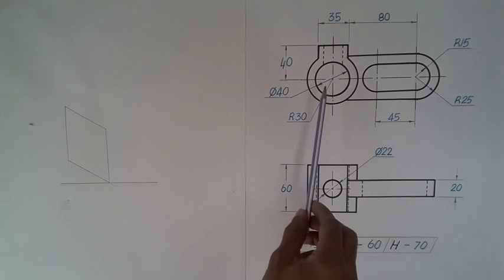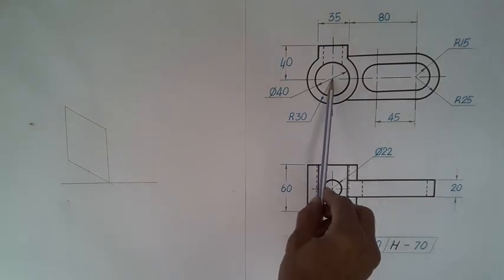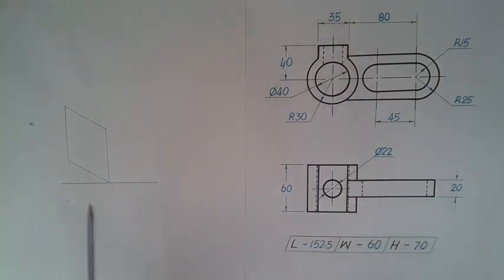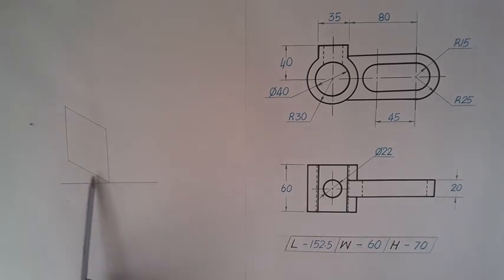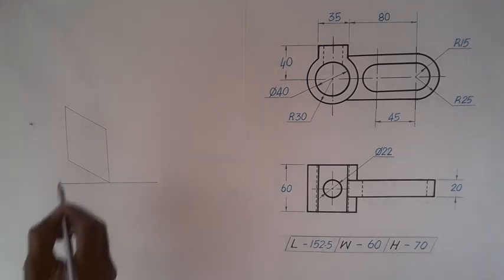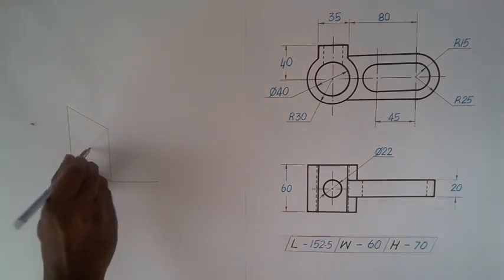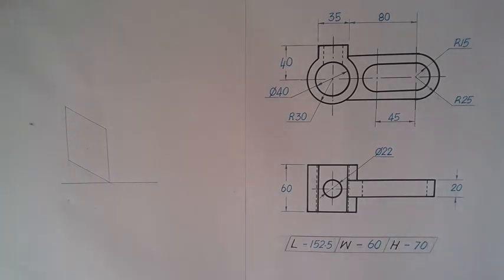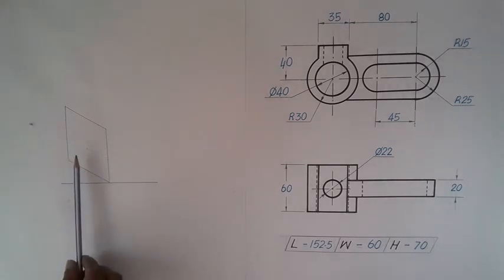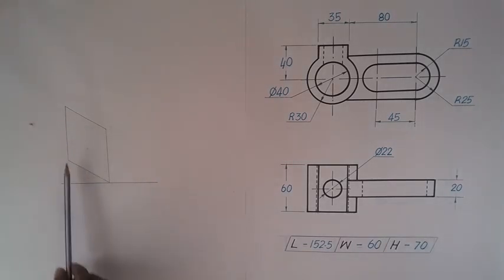The next step is to mark the center of this circle. So I have drawn a vertical line here and a horizontal line here, each at a distance of 30 mm and 30 mm from this corner. So this is the center of the circle. Now I am going to apply the 4 center method to draw the outer circle and similarly the inner circle.